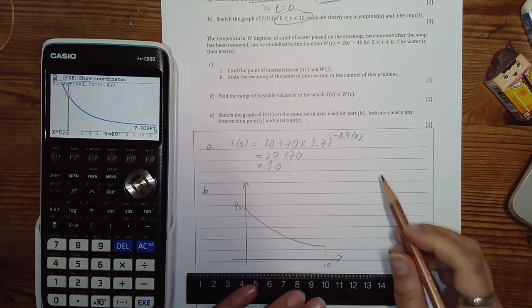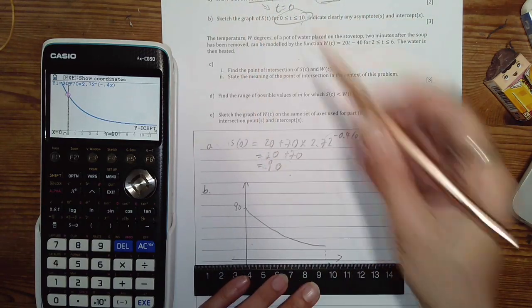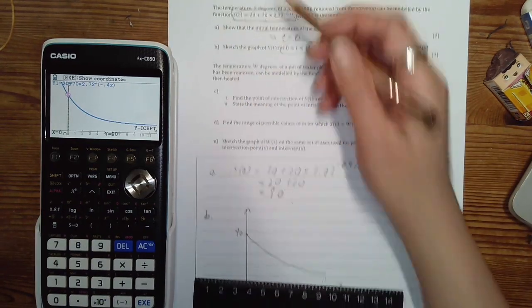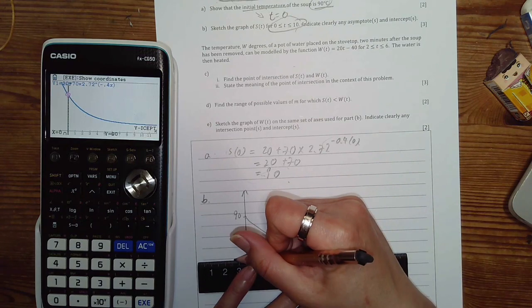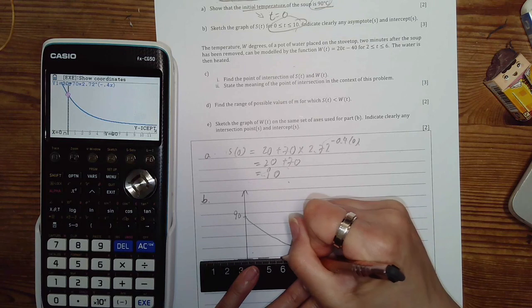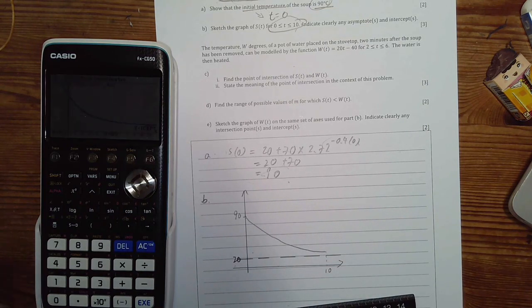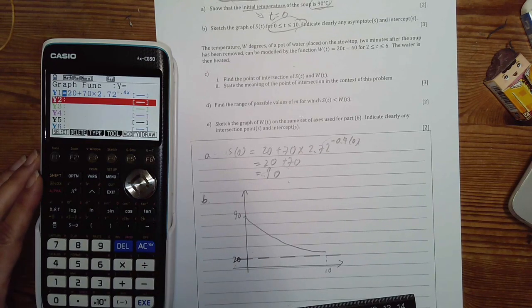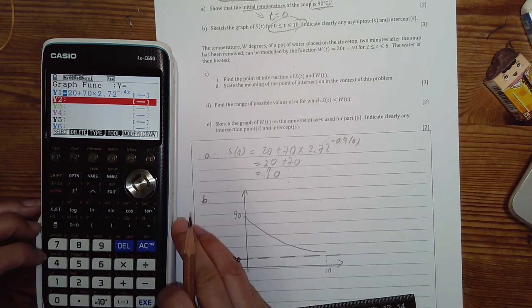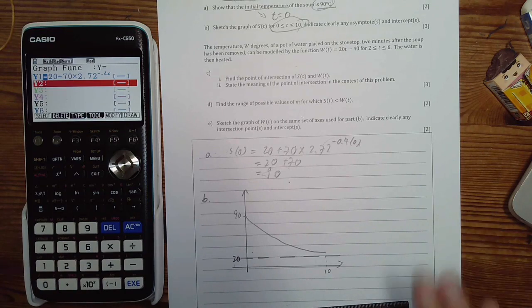And then you might need to find the asymptote as well, because it never gets lower than 20. So we have to write down the asymptote, just in case. It never touches anything below 20. That makes sense because room temperature should be around 20. It depends on where you are. For this case, it's 20 here.